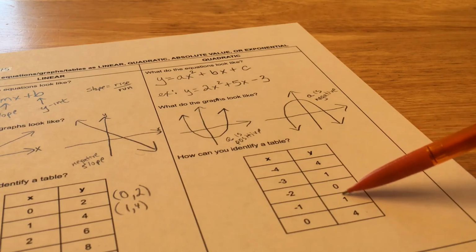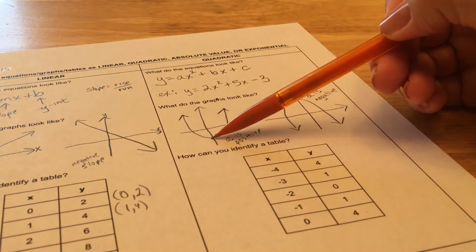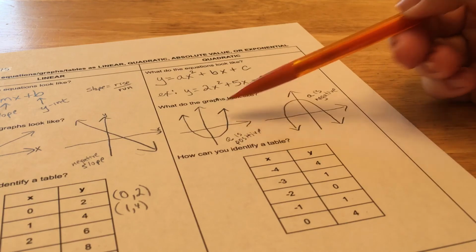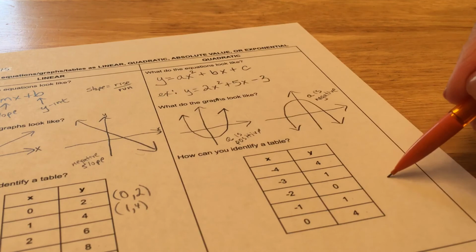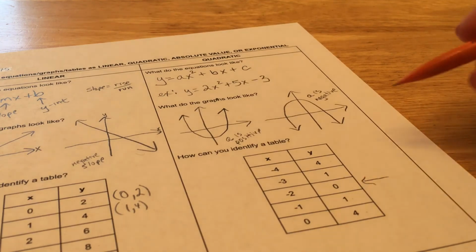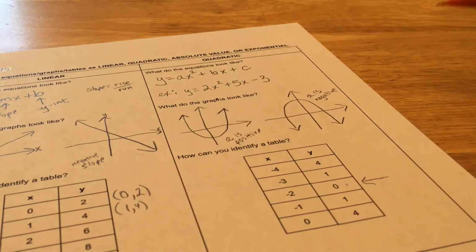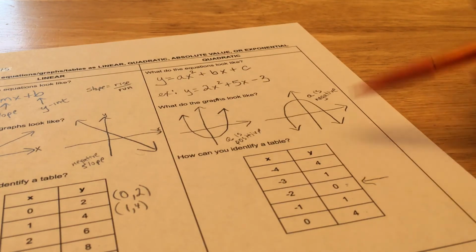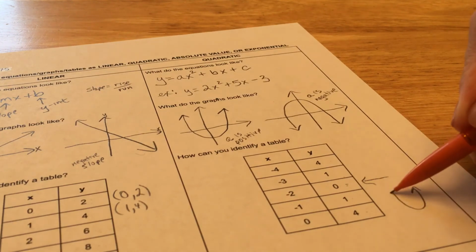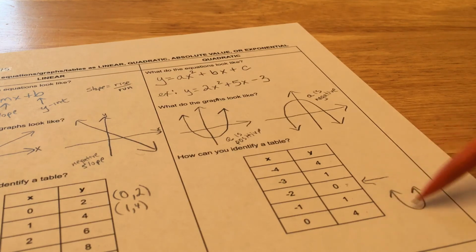You'll also notice that these values repeat. It's symmetric. In this particular case, it's got a lowest point, and that's the vertex, which we talked about in that projectile motion lesson. So this is going to be an upward facing parabola, a quadratic function where A is positive.